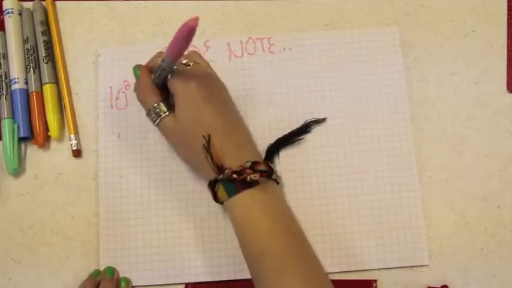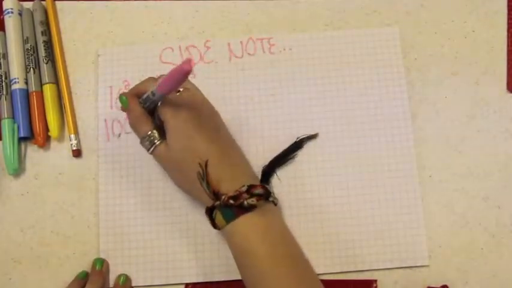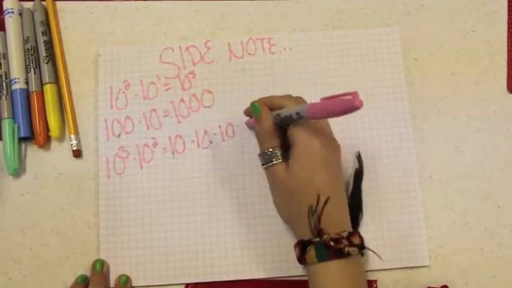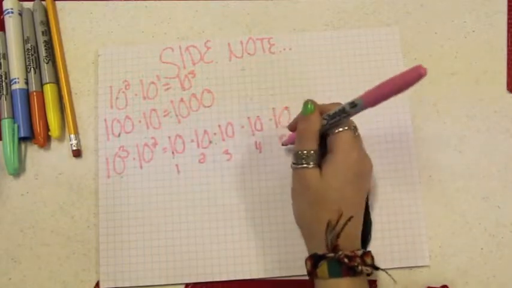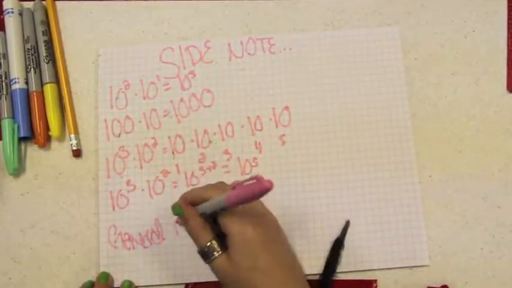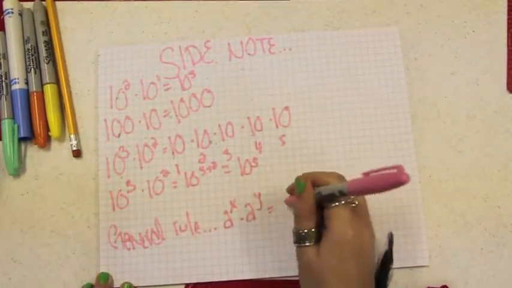While doing this project, I learned about the general rule of exponents. For example, if you had 10 to the third times 10 to the second, you add the exponents, 3 and 2, and end up with 10 to the fifth. So the general rule is a to the x times a to the y equals a to the x plus y.